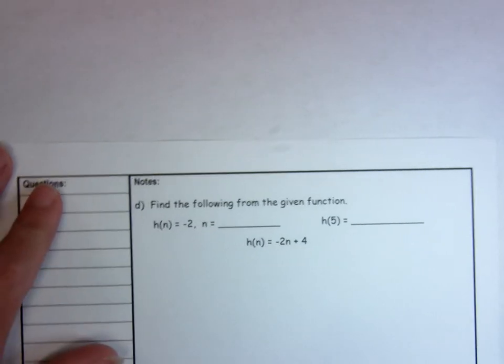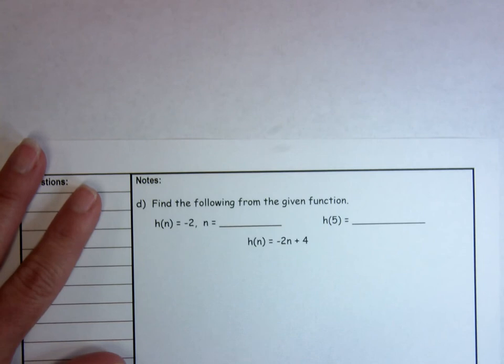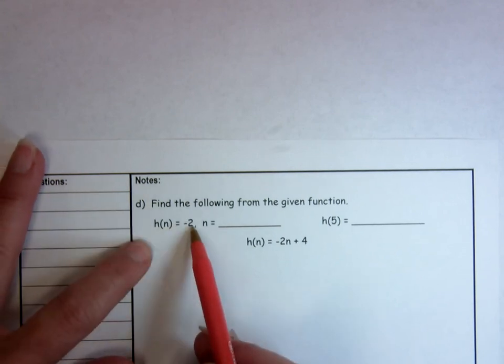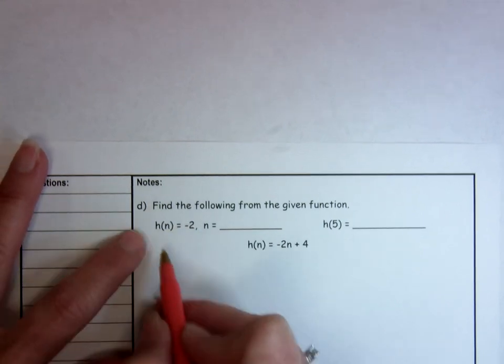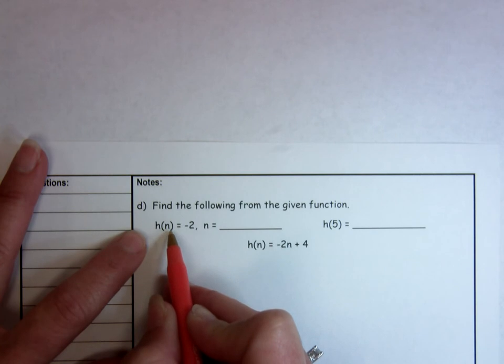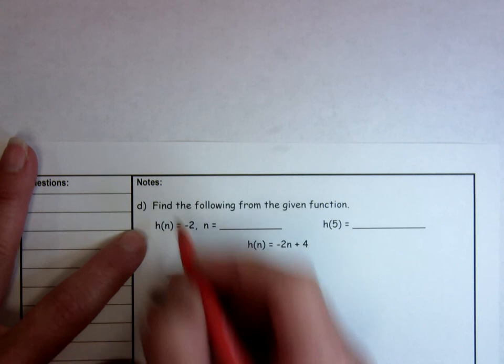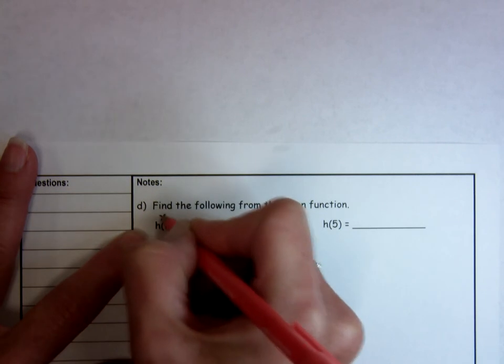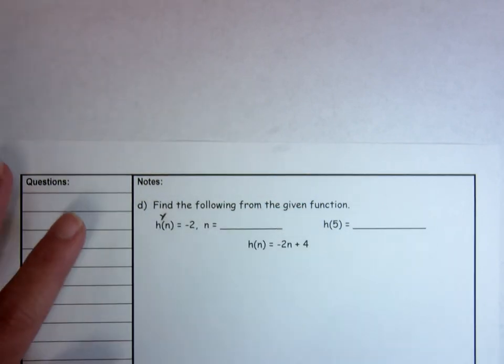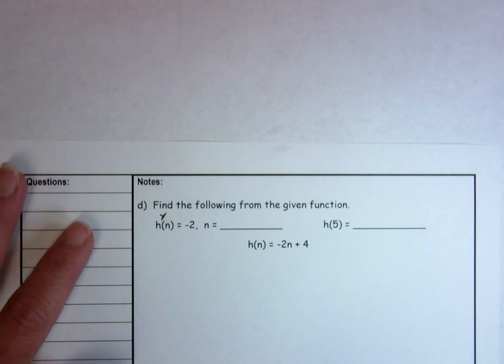Let's continue. Letter D says, find the following from the given function. We have h of n is equal to negative 2. What is h of n? Even though it doesn't say f of x, it still means the same thing. It still means y. So it's telling us that y is equal to negative 2.